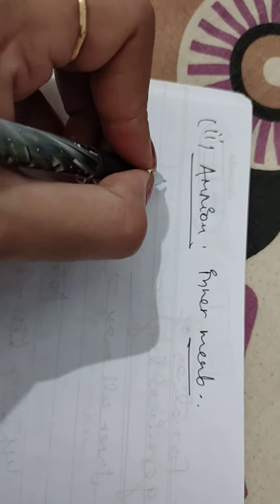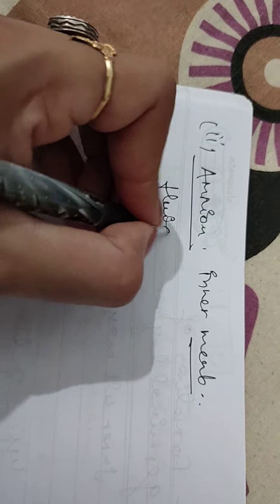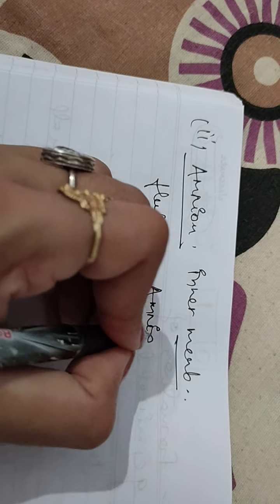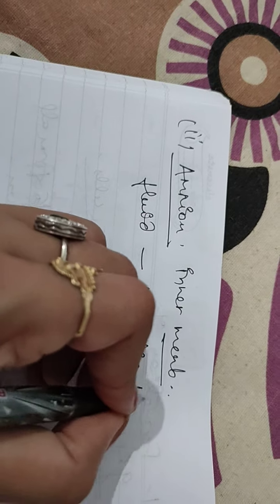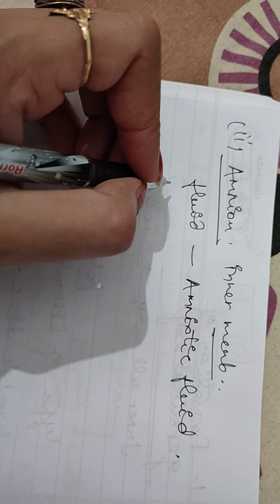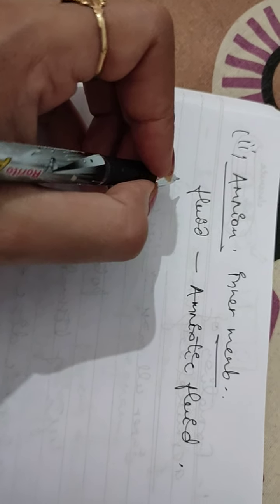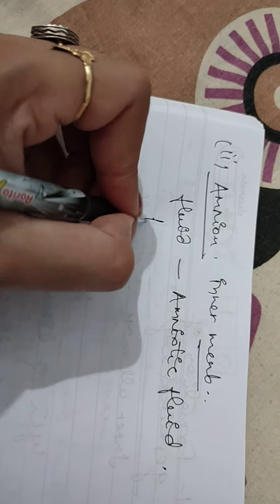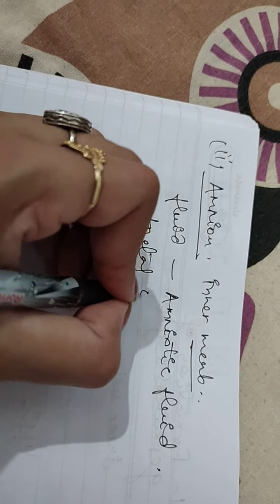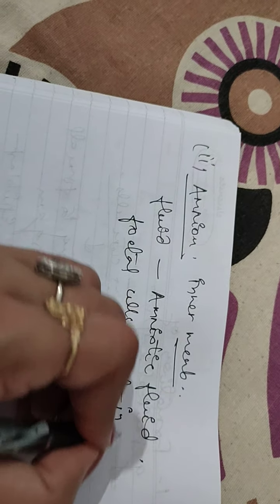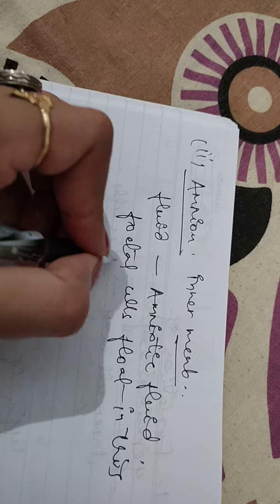It has fluid which is called amniotic fluid, and the cavity is called the amniotic cavity. So fetal cells float in this fluid.